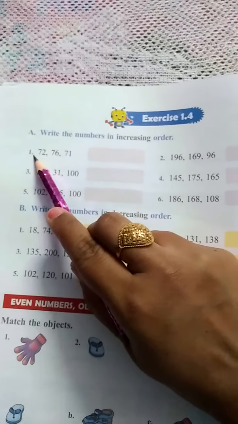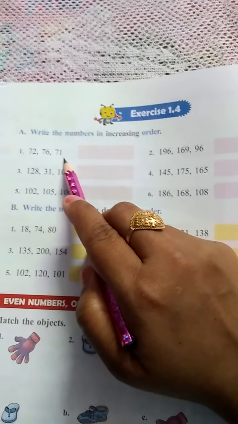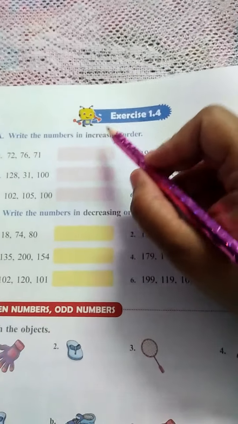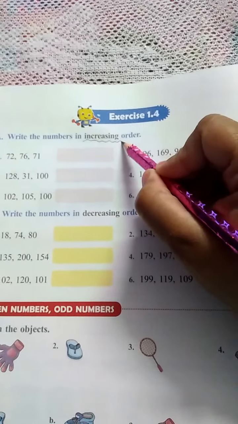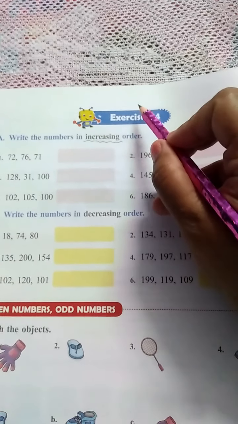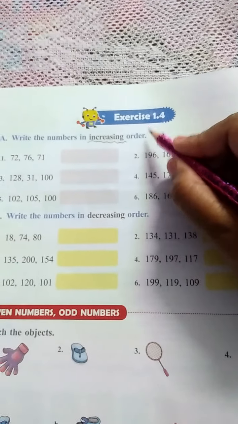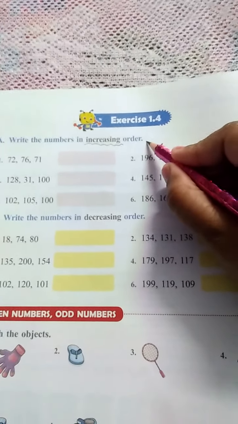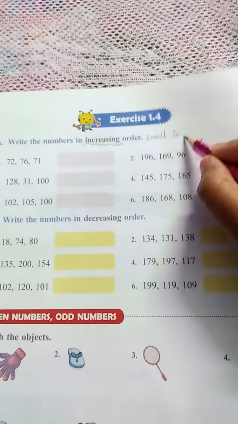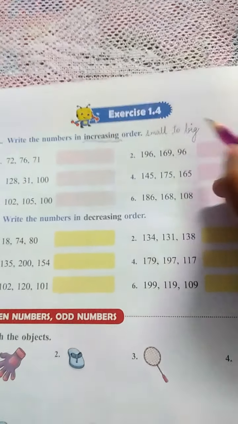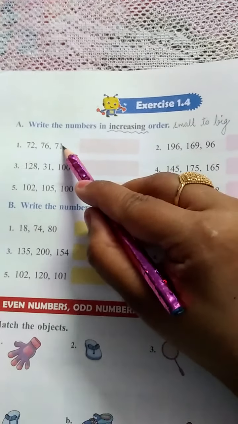Can you see number 1? 72, 76, 71. Now which order do we have to write? Increasing order. Increasing means small to big. That means the order was increasing. So here, for your understanding, you can write: increasing order means small to big. Okay. Now here, can you tell me which is the smallest number?